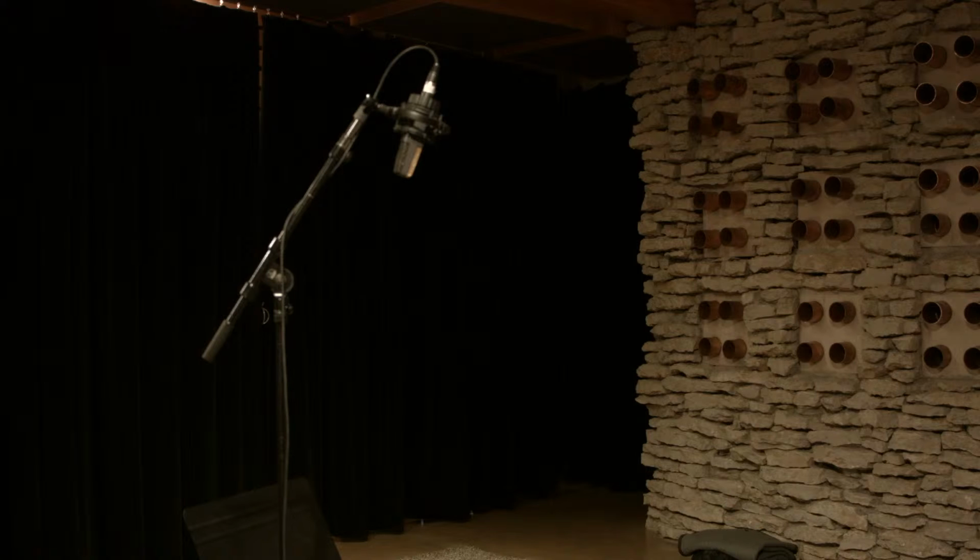How much is that boom stand? That's a great question. You can buy a boom stand for anywhere from, and I haven't bought them in a long time, so I'm guessing here, $50, maybe less, and you can also spend $700 or $800 on them. There's all sorts of variations.